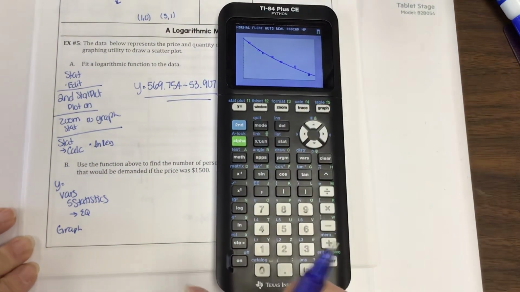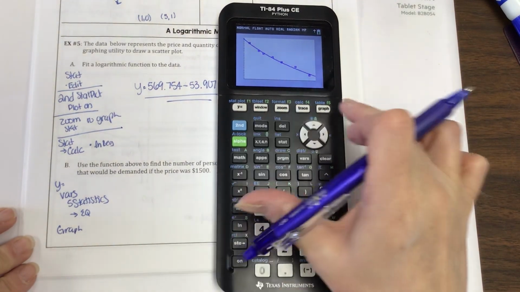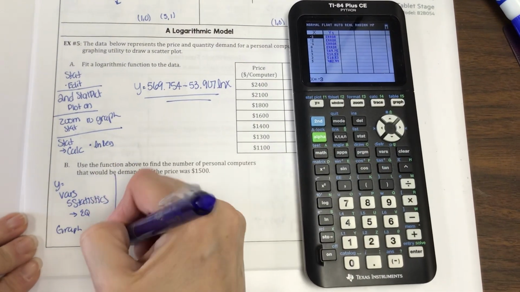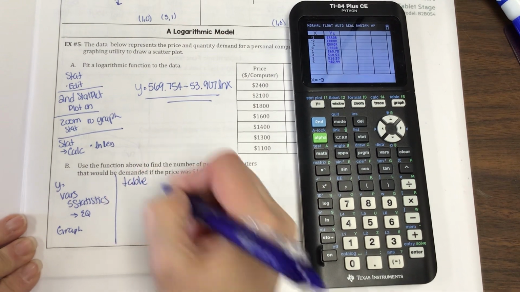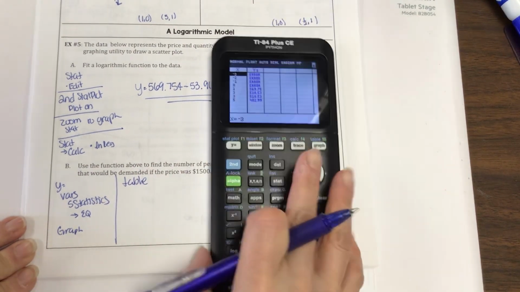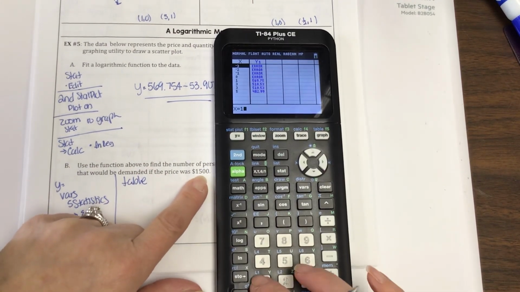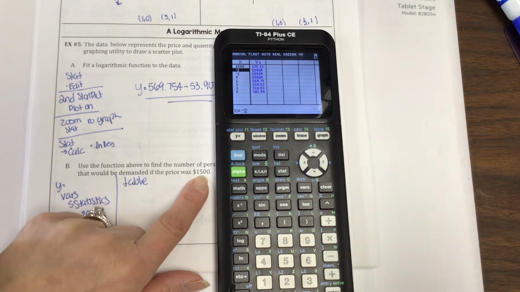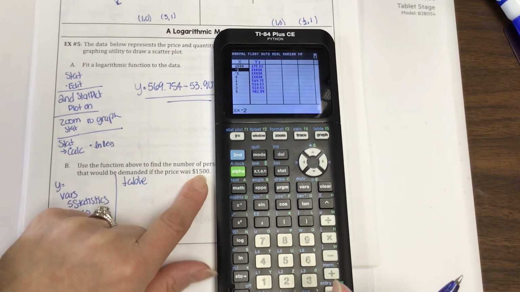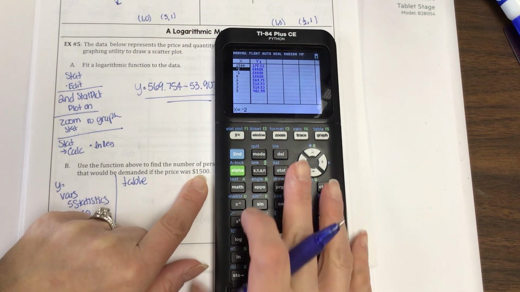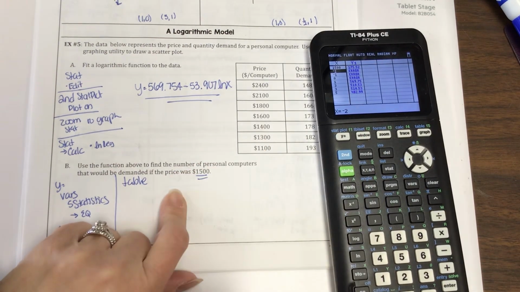And now that it's in there, I can go to my table and plug in whatever value I wanted, 1500, and it gives me the y value, doesn't it? So it wanted 1500.